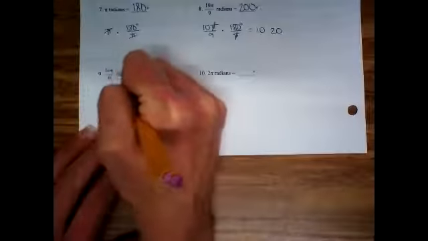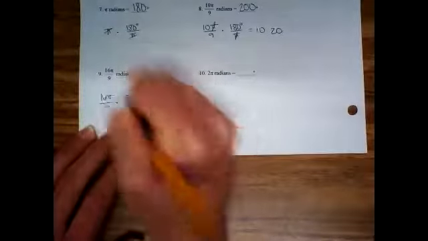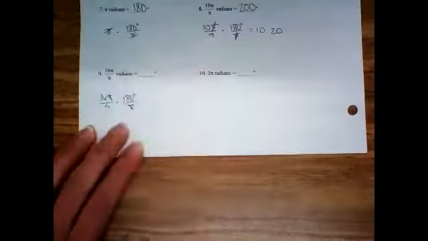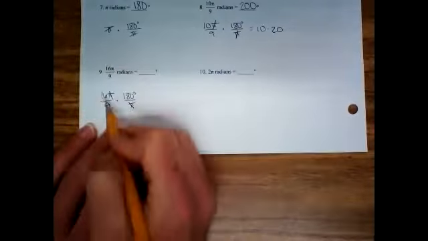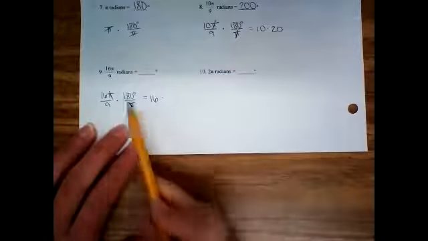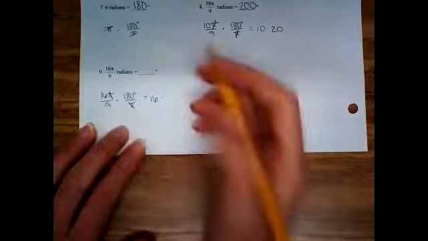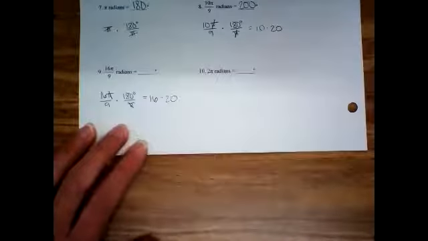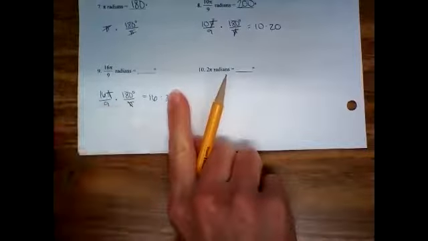All right, 16 pi over 9 times 180 over pi. Pi's are going to cancel. And again, my suggestion is do the same thing. Leave the 16 alone and divide these. 180 divided by 9 would be 20. And then multiply those together. So it's 16 times 2.